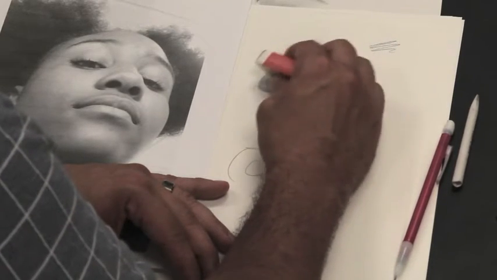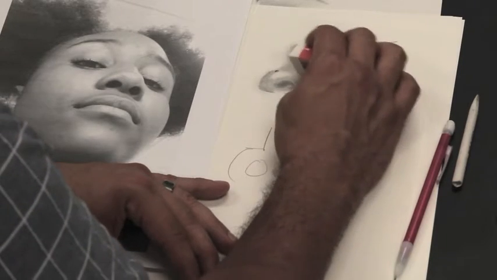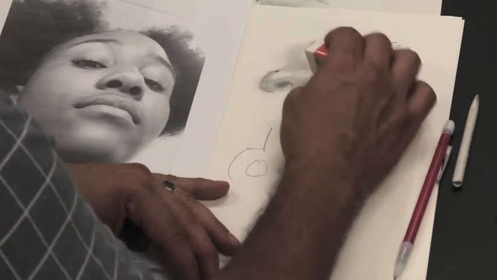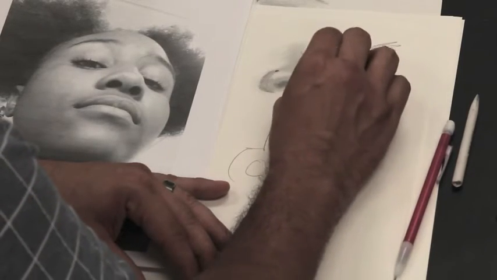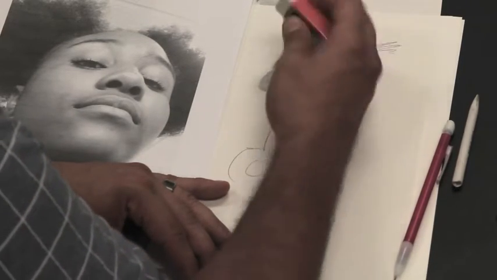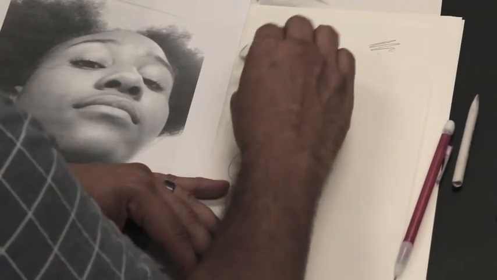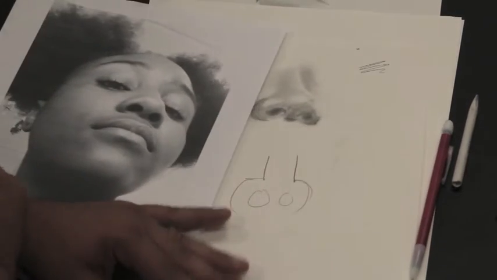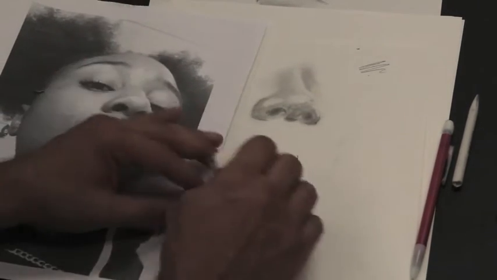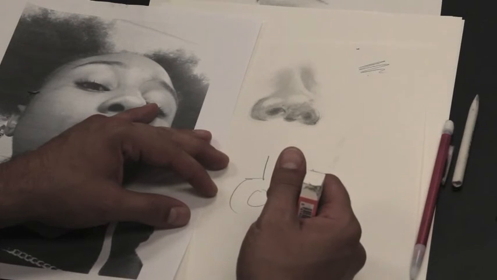So I think it is important to think of the eraser as a drawing tool and not just something that you use to get rid of your mistakes. You can use it to create highlights, you can use it to touch things up. Get those finishing touches that you want. And that ought to do it. So it should be pretty subtle, but you should have a nice range, a nice value scale in there from black to white. So that's about it for the nose.